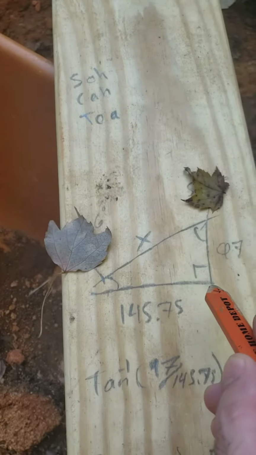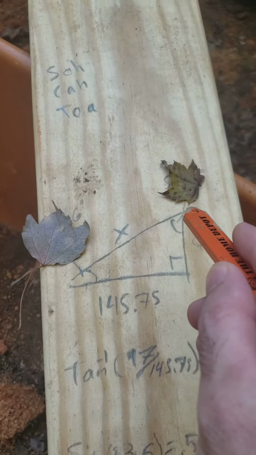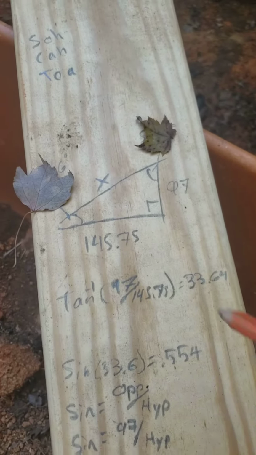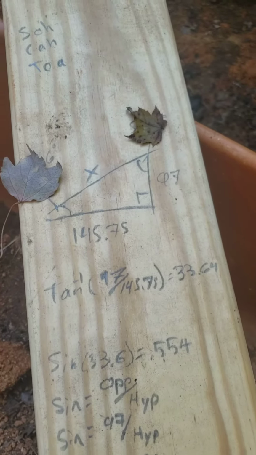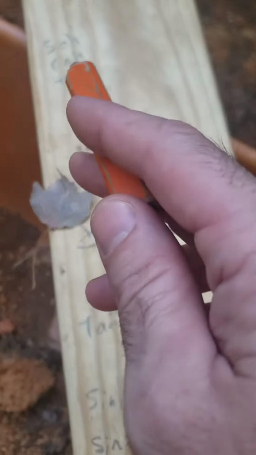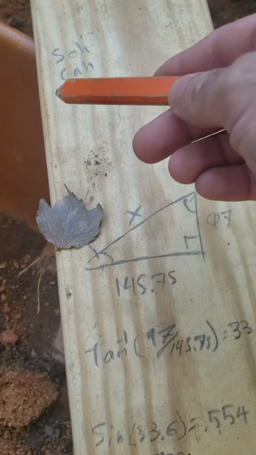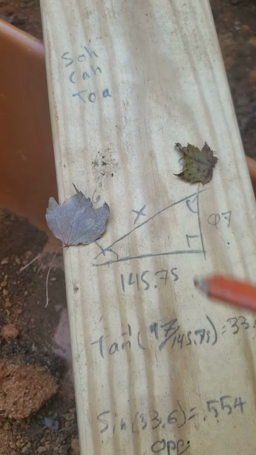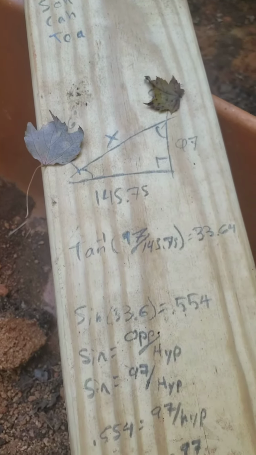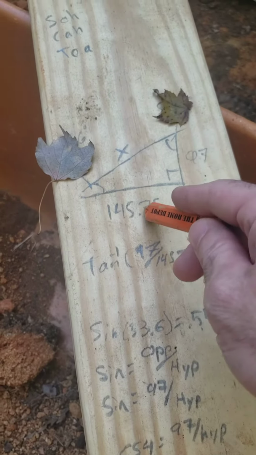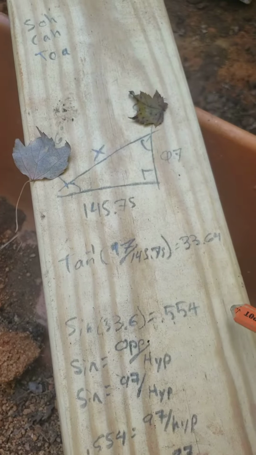I know the length of this side and that side because I put the boards down and I measured them, and there's the house up there. So we want to figure out the hypotenuse, which is x, but I wrote it as hype down there, so whatever. Anyway, the inverse tangent, because SOHCAHTOA: sine is opposite over hypotenuse, cosine is adjacent over hypotenuse, tangent is opposite over adjacent. Well, they have inverses as well, and we know the inverse tangent of 97 over 145.75 is 33.64.